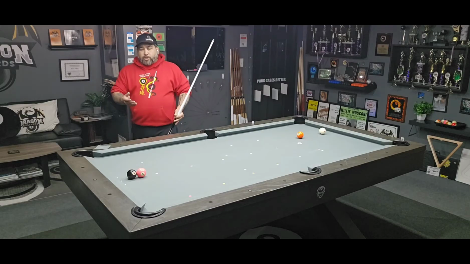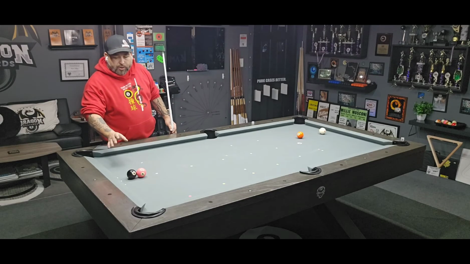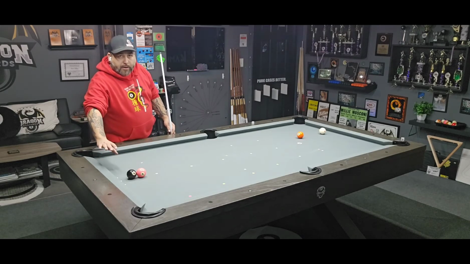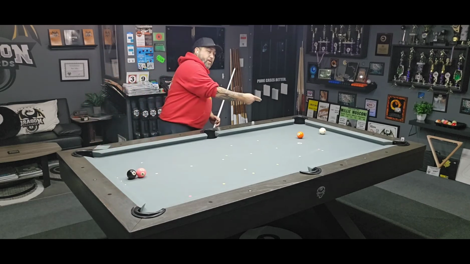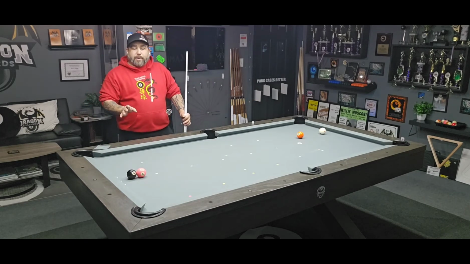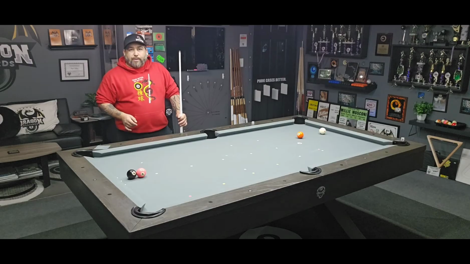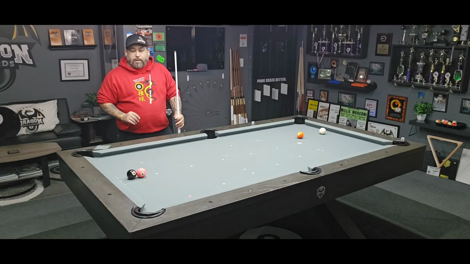In this particular situation, the opponent has done a fabulous job of freezing up my object ball down here in the gold bar, and freezing up my cue ball down there in the gold bar. If you don't know what I mean by the gold bar, check back to one of the previous videos. We've talked all sorts of things about it.